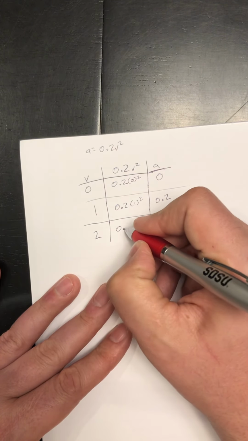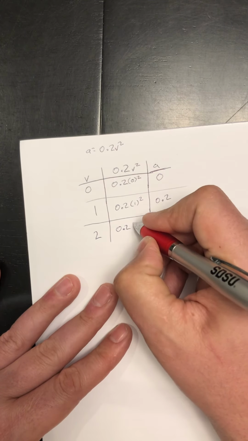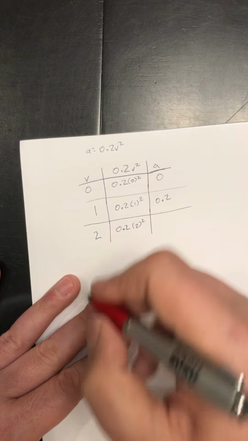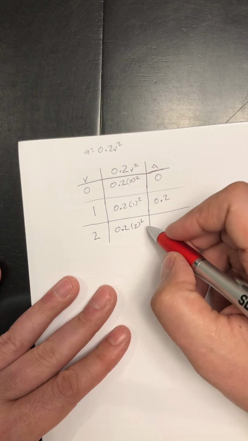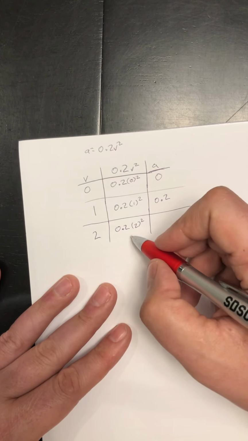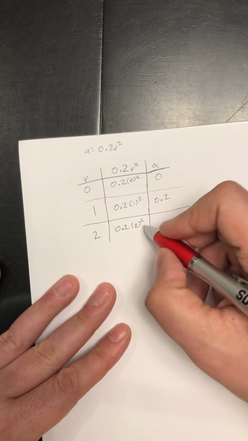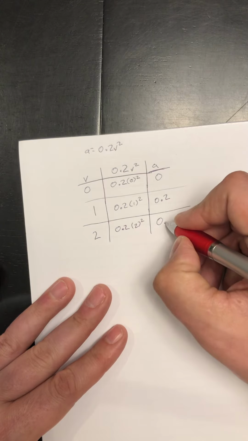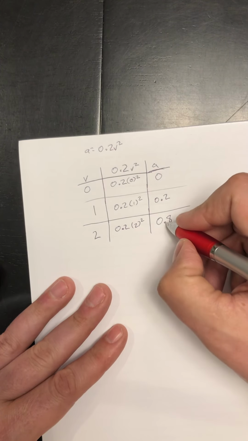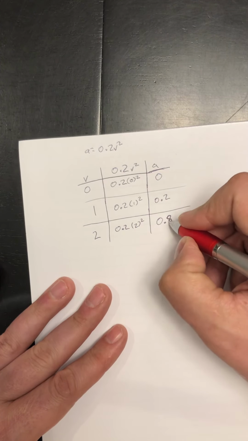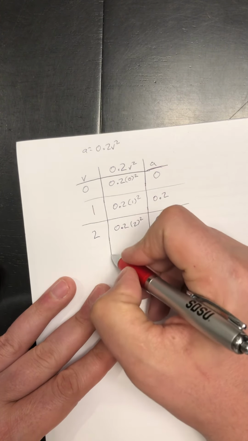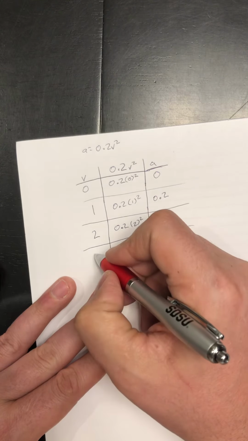I have 0.2 times 2 squared. What is 2 times 2? That is 4. 0.2 times 4 is 0.8. That's my acceleration.